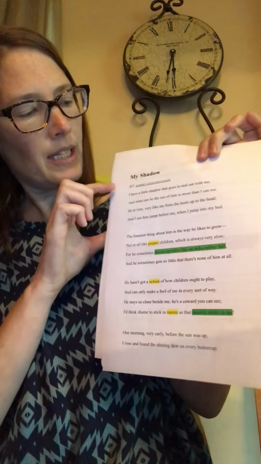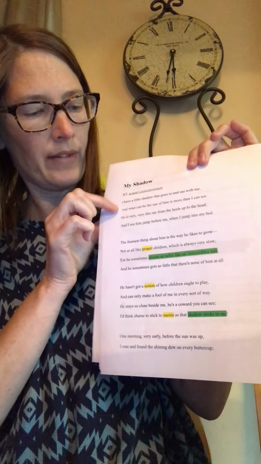Find at least 2 words in the text you don't know and determine their meaning using context clues. Okay? So you're going to be doing the same thing. So for each stanza, you're going to write the gist of it. So, for example, this is stanza 1.